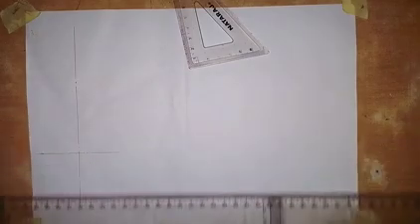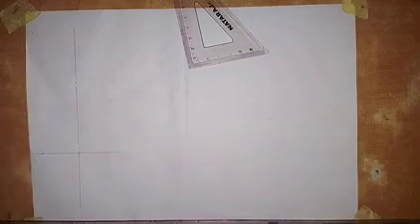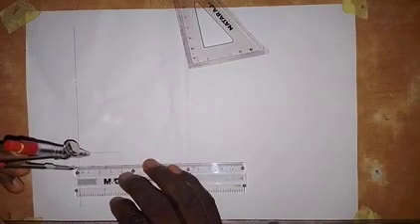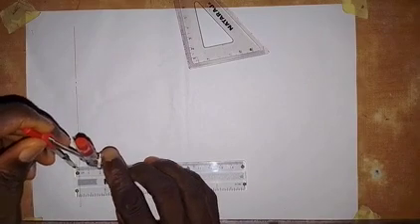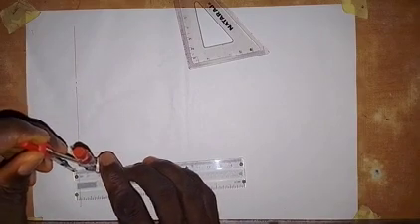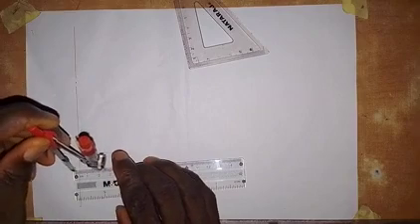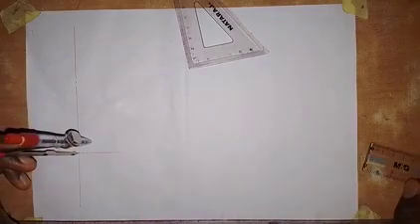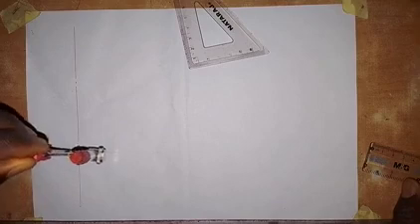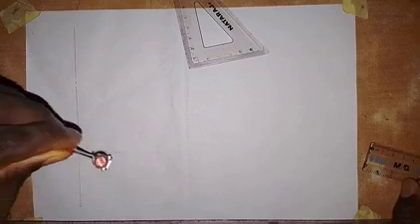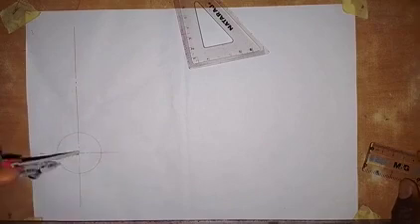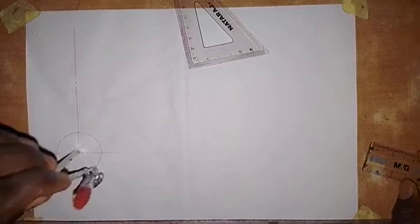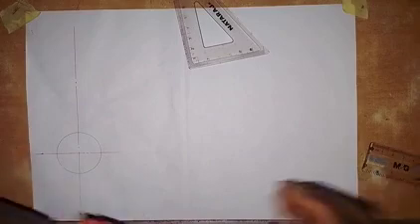Then we take our compass and take a measurement of 20 millimeters, which is the radius. The diameter is 40, so the radius is 20. We take 20 millimeters, put it here, and draw a circle, not a semicircle. So we draw a circle like this. Okay, that's the circle.